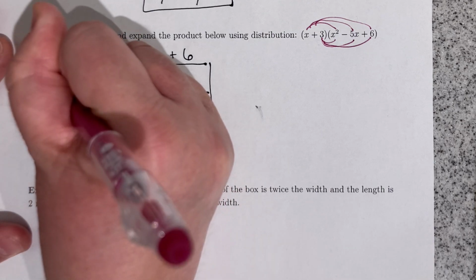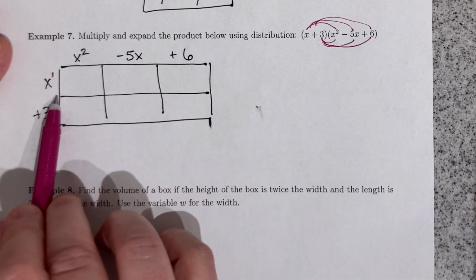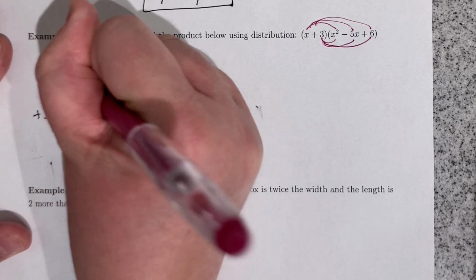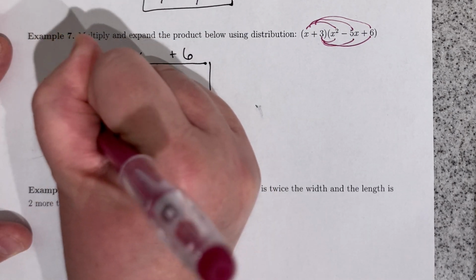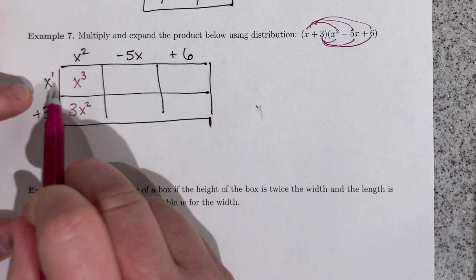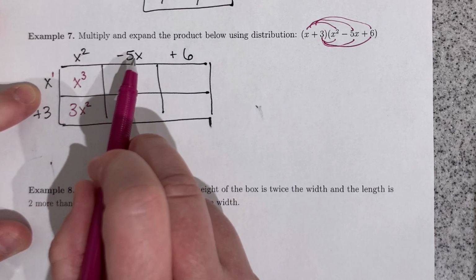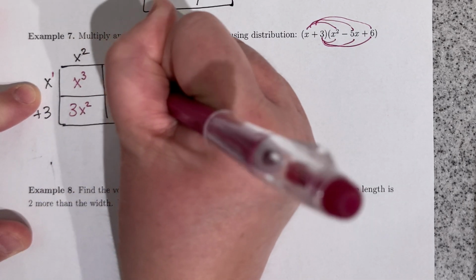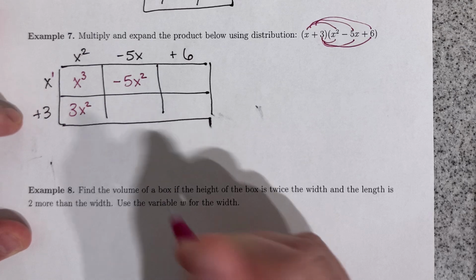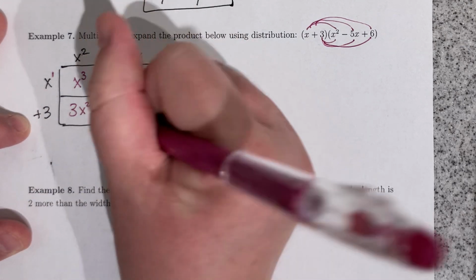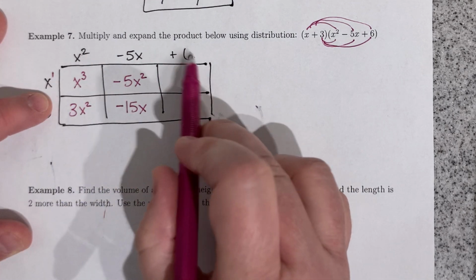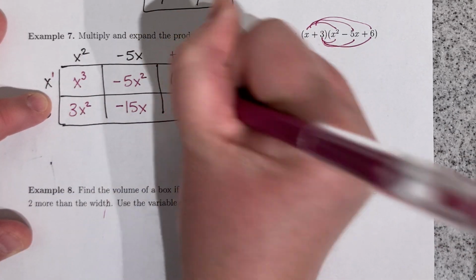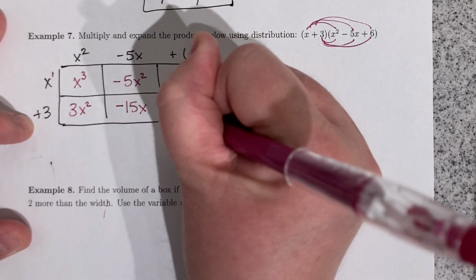If it helps, put a 1 on this. x squared times x to the first, that makes x to the third power. 3 times x squared is 3x squared. x times negative 5x makes negative 5x squared. 3 times negative 5x makes negative 15x. 6 times x is 6x. And 6 times 3 is 18.